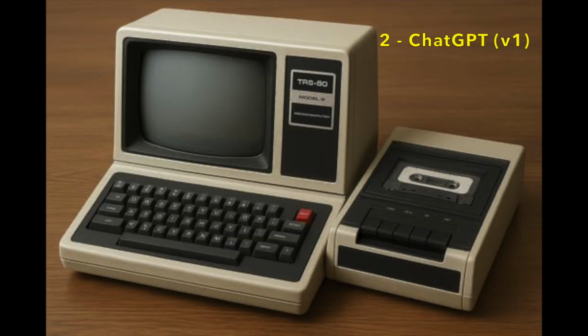Now we move on to ChatGPT. This at least kind of came out similar looking, although this is more like a Model 3 than a Model 1, that had the keyboard and monitor combined into one.